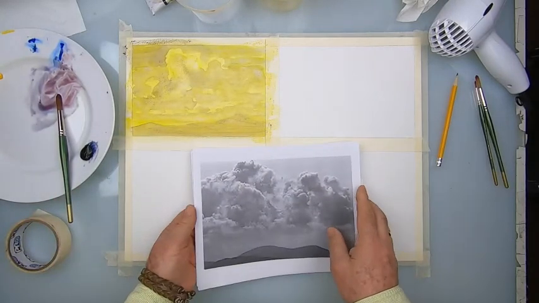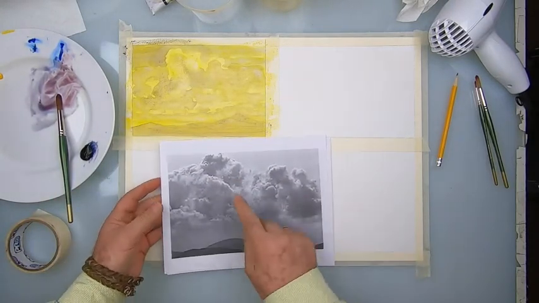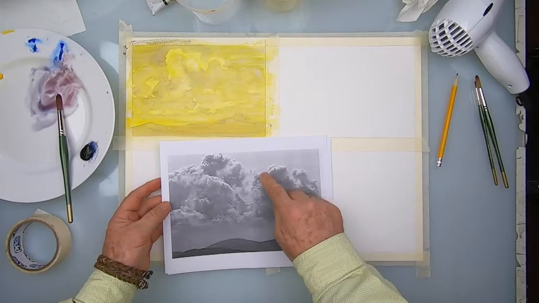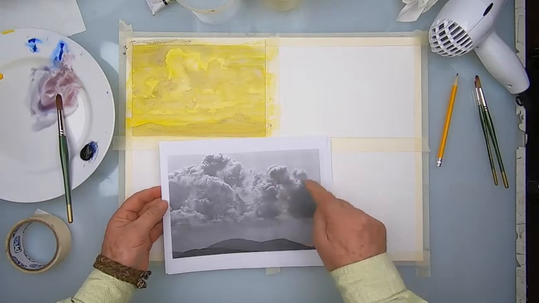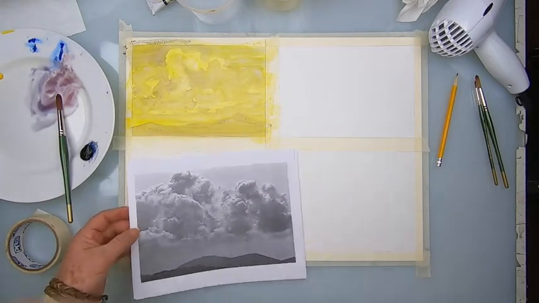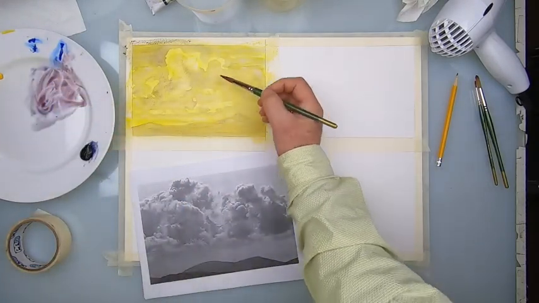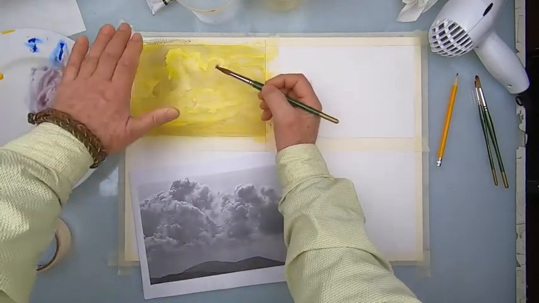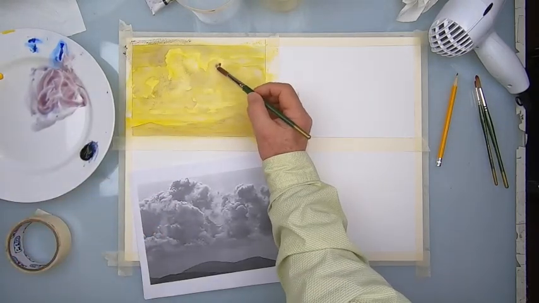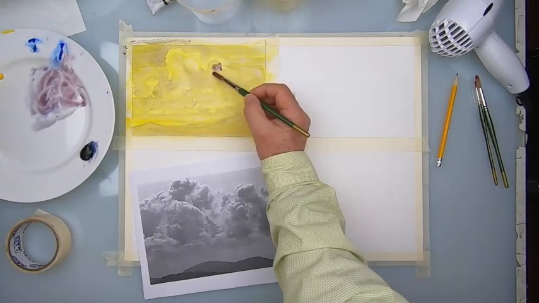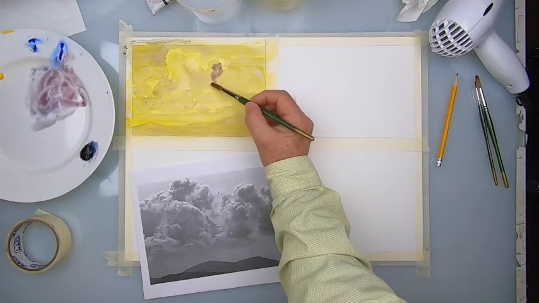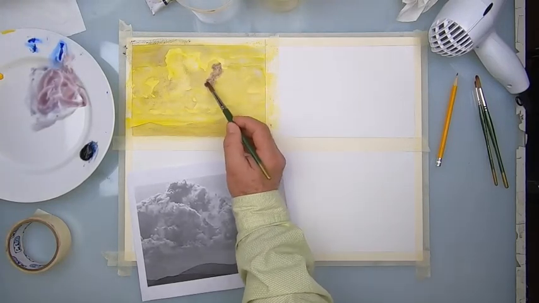Okay, and so you can see how these edges are bright, and then it's darker underneath. Right, so my light source is on the left side, and I'm just touching in, gliding in my values.